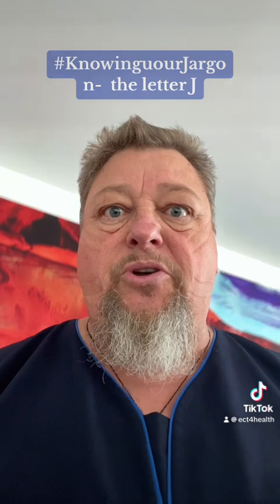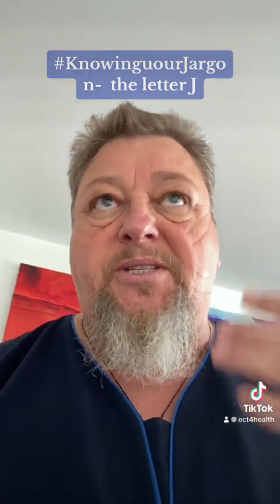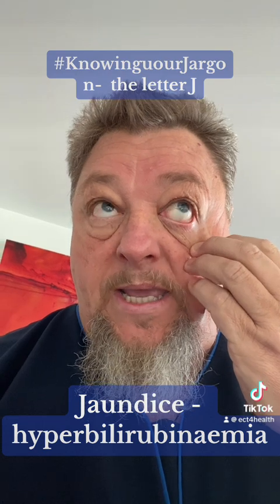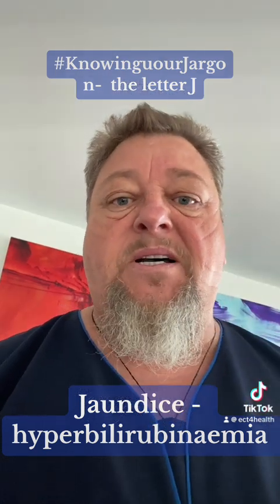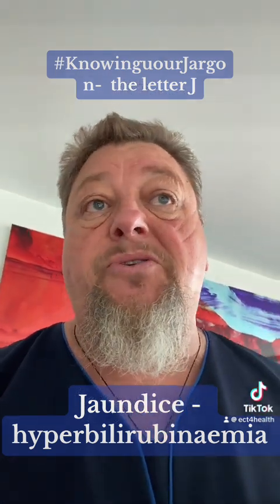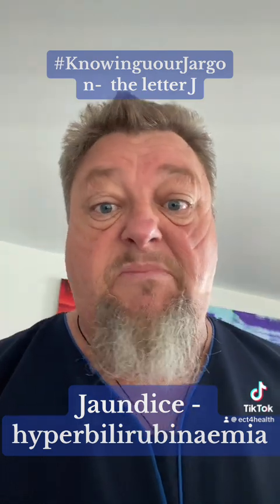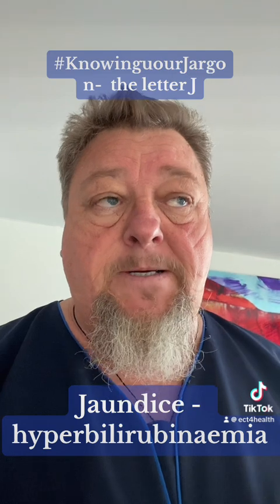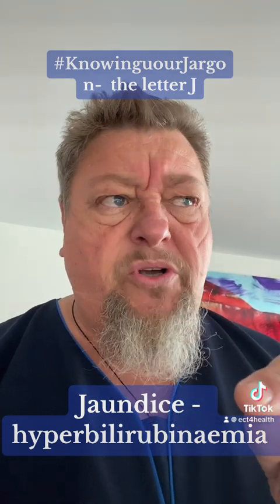That's a common J word, jaundice. Jaundice is that yellowing that happens in your skin, and you get yellow whites of your eyes. It occurs because bilirubin, or unconjugated bilirubin, is building up in your bloodstream. So let's understand how that works.